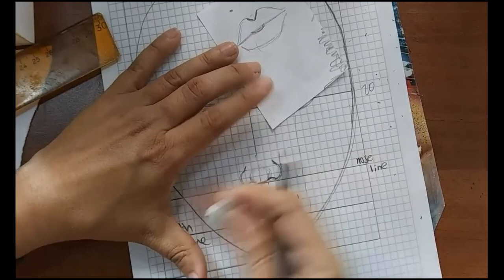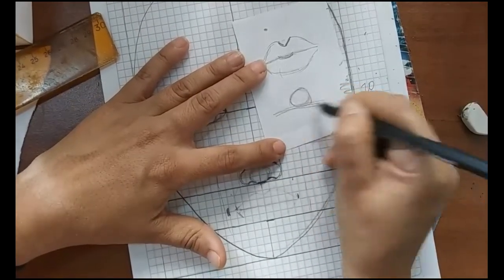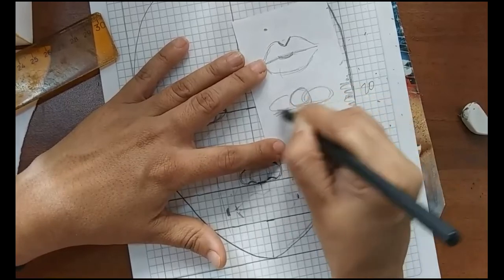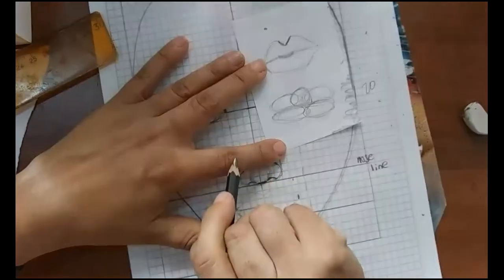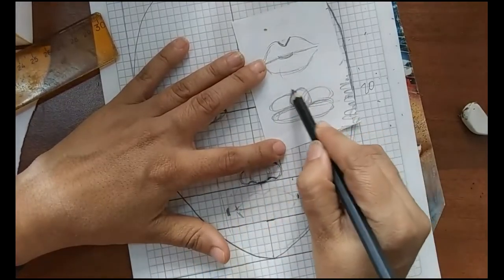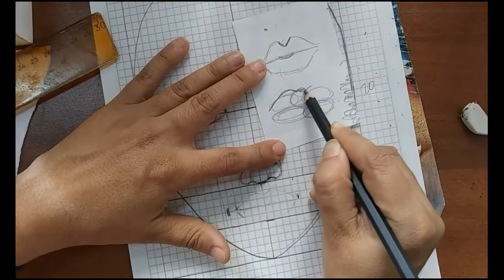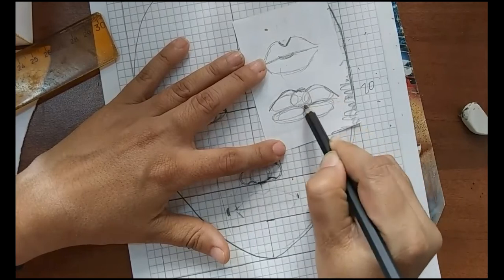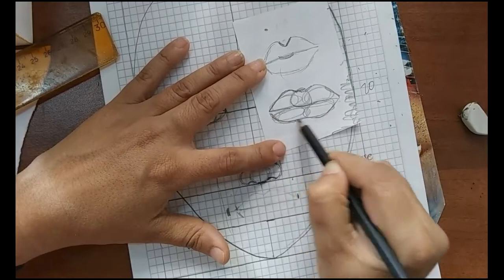The other way is like this. Make a circle, one oval, two ovals, one oval here, two ovals here. So you have four ovals and a circle, and then you go this, this, and this.